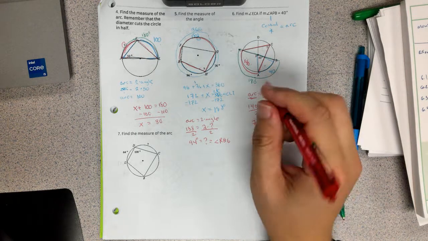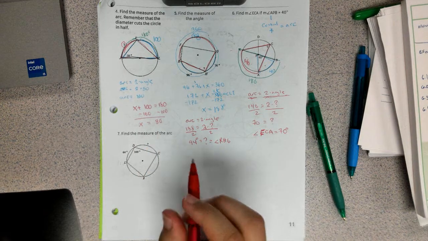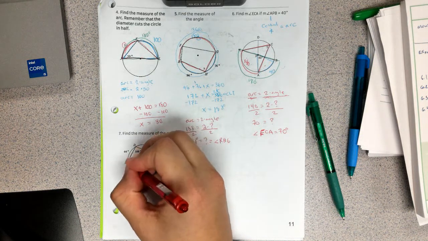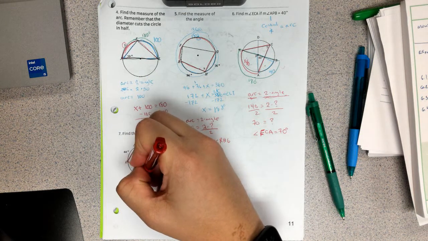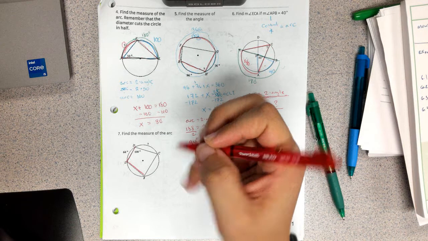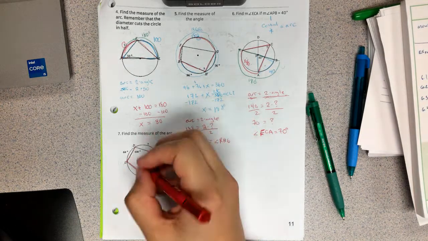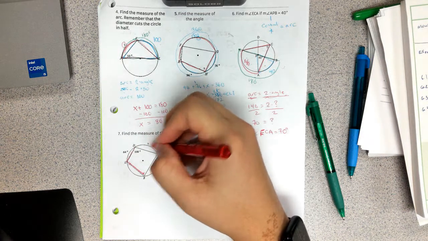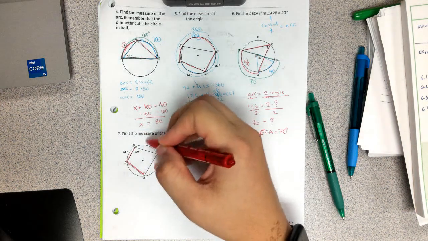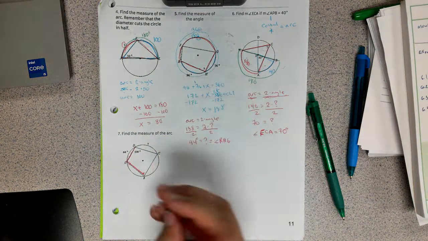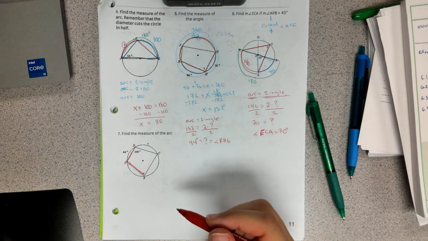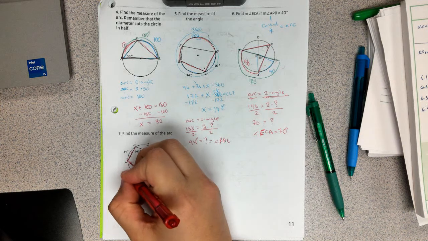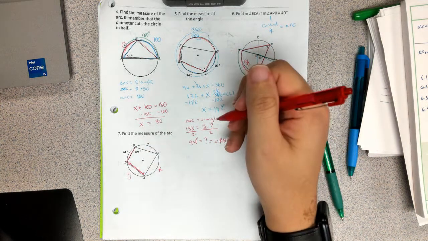Last example, we say find the measure of the arc. So I want this arc, which means that I am using this inscribed angle here. No, incorrect, sorry. Okay, I need to find this arc. Notice that there's no real angle for that arc, so I'm going to have to use the 360 rule, which means that I need to find this arc, and I need to find this arc.